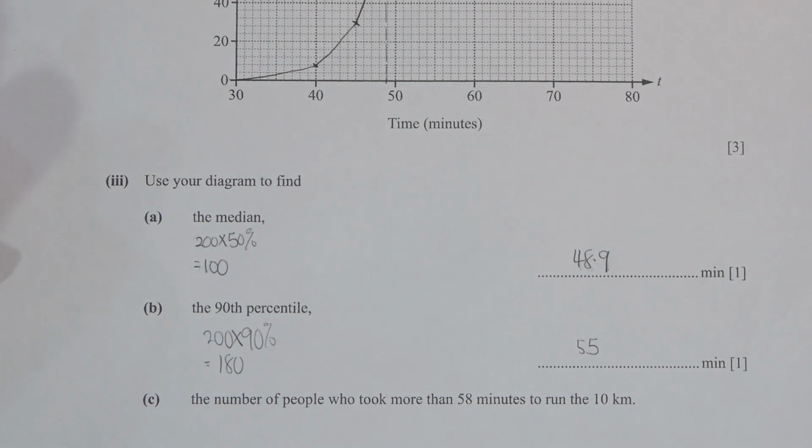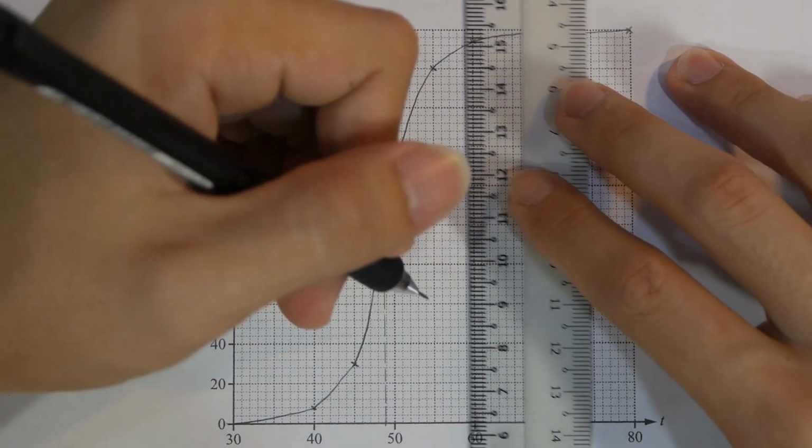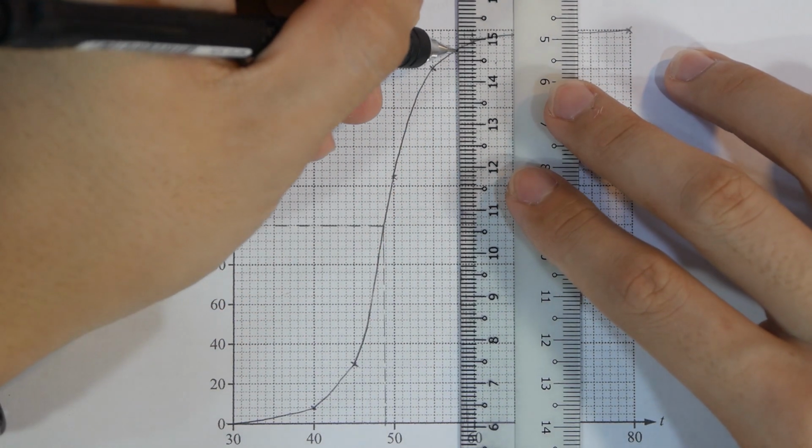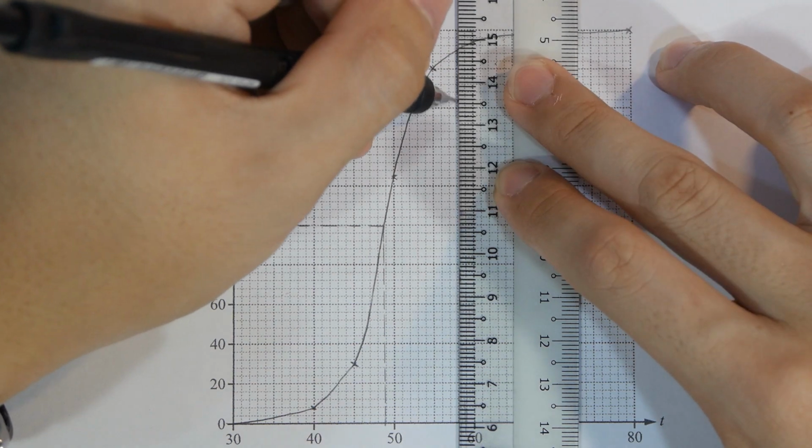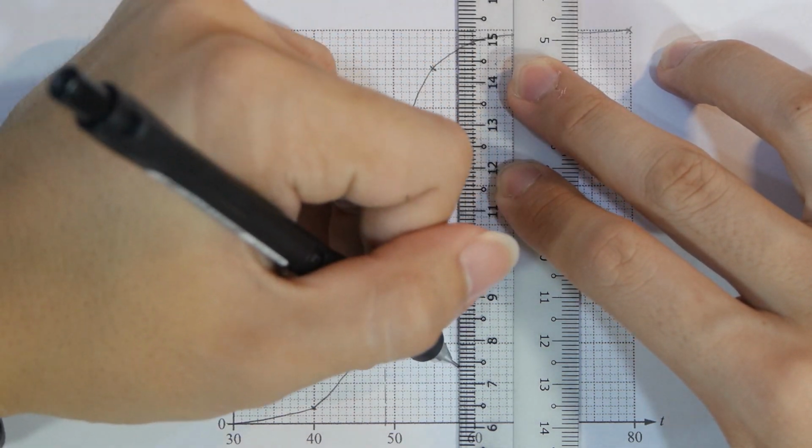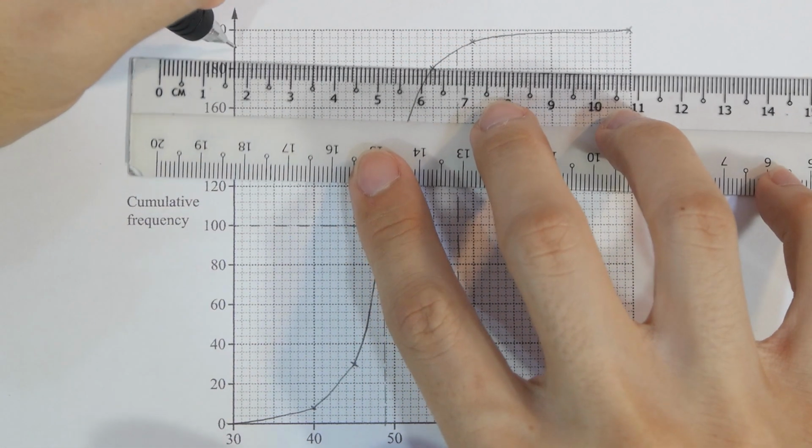And then for the last one, the number of people who took more than 58 minutes. This one is the other way around. You draw up from 58 minutes and then you will get 190. So 200 minus 190, then you will get 10.